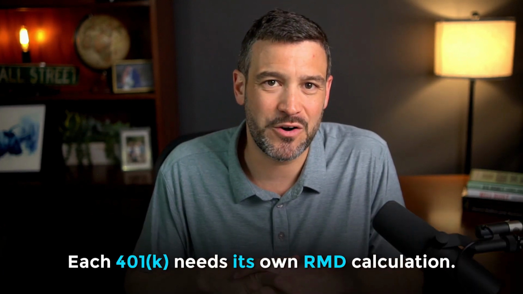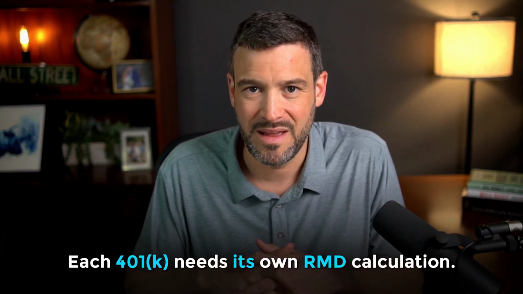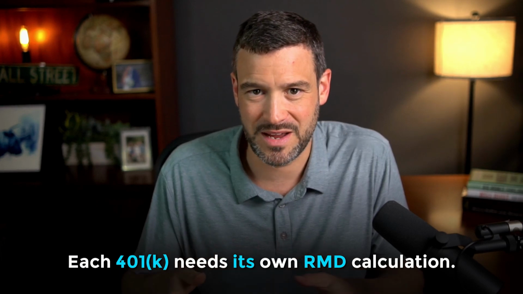So if you have multiple 401ks at multiple previous employers, you're going to need to calculate each one separately and follow the rules for that account type. So even if most of your money is in one IRA, don't forget that the old $50,000 IRA or 401k sitting elsewhere still requires a minimum distribution. You've got to include its balance in your total RMD calculation.